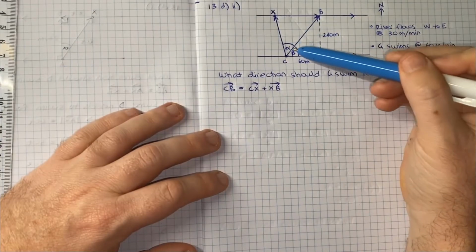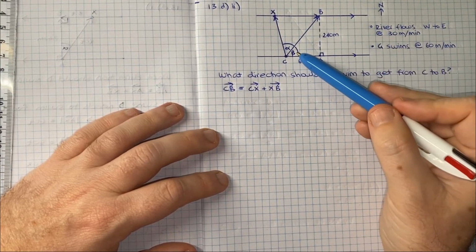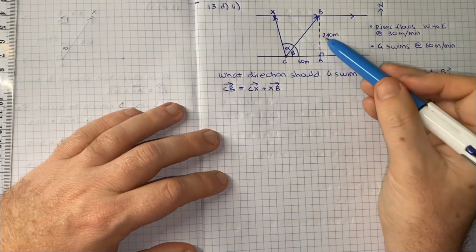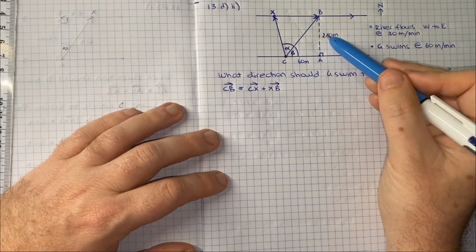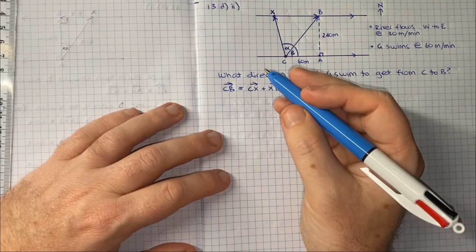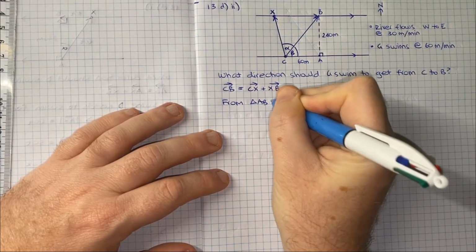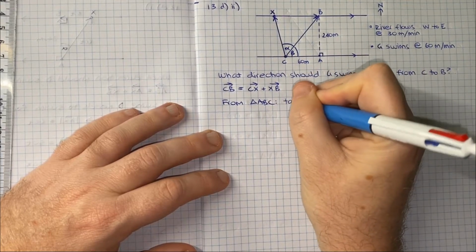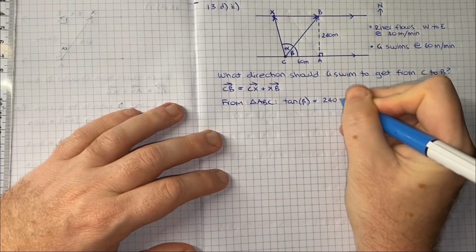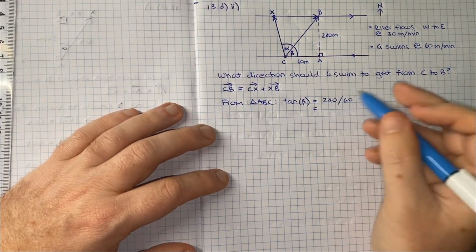In terms of thinking about these two angles, clearly angle beta here can be determined using this triangle ABC because it's a right angled triangle and we've got two of the sides. We've got our opposite side and our adjacent side to the angle. So I think a good place to start would be to say from triangle ABC, we can say that the tan of beta is equal to the opposite, which is 240, over the adjacent, which is 60. And hopefully you can see that's 4.